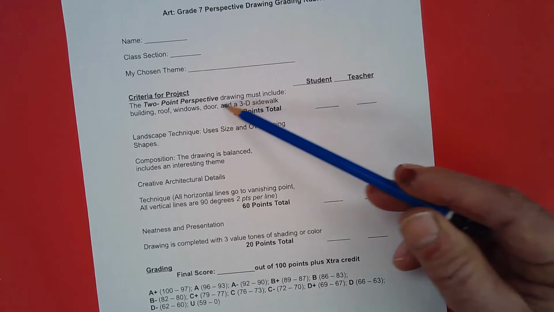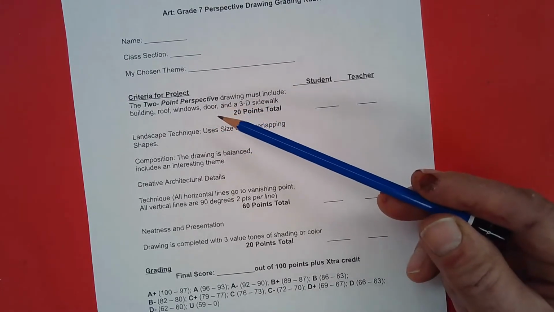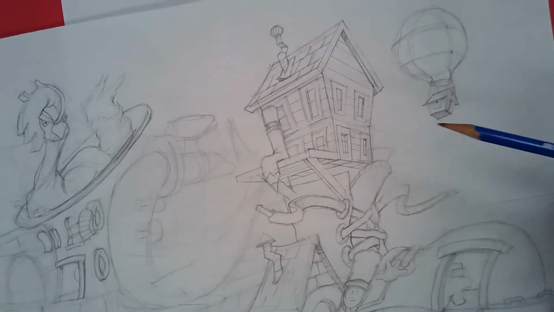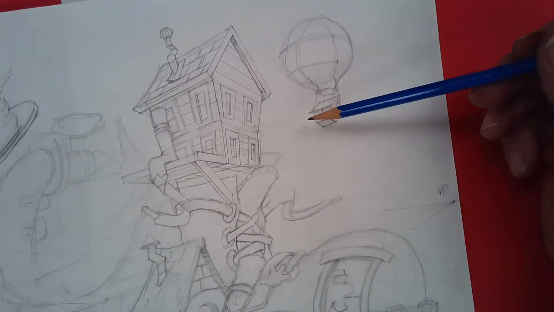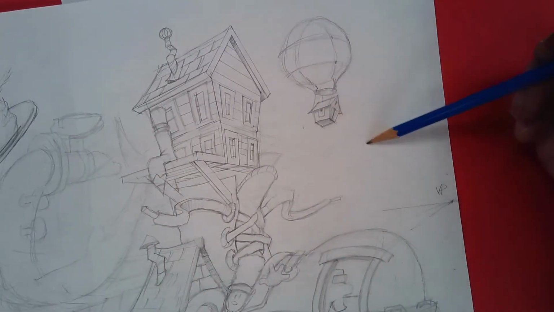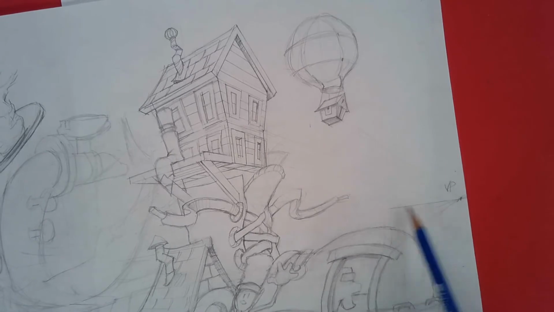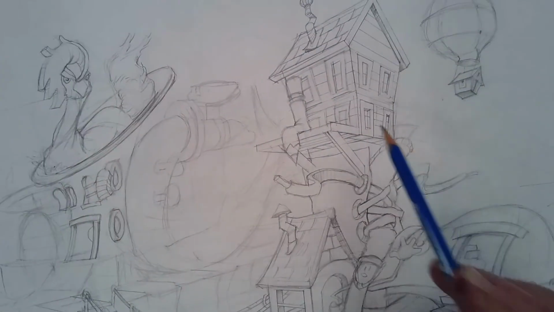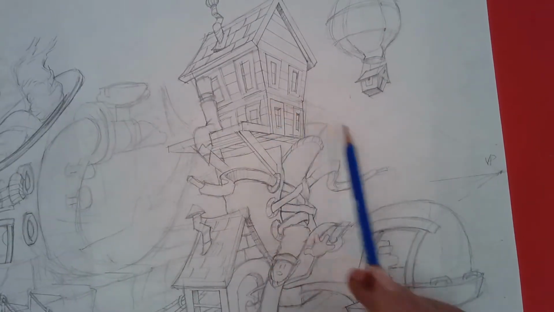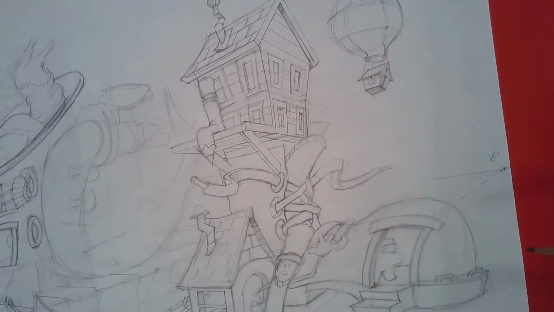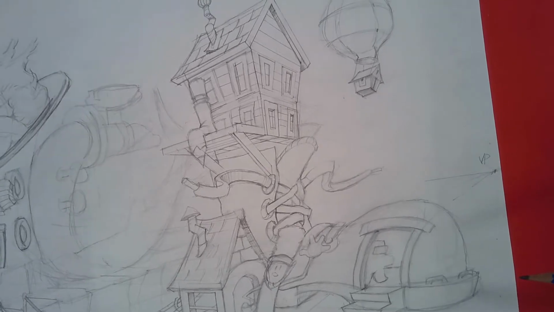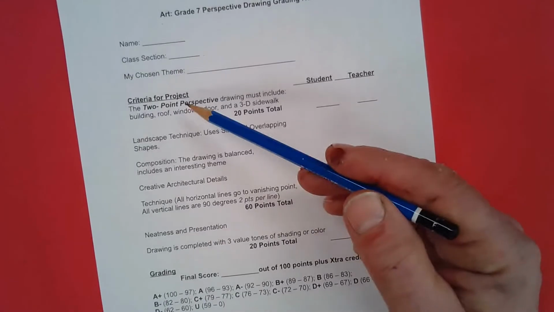Look for someplace in your drawing where you have a 2-point perspective drawing. So I have examples of 2-point perspective drawings in my drawing. You can just look at my balloon house, and you can see that all my connecting lines, diagonal lines, go to a common vanishing point right here. I have a horizon line, and I have 2 vanishing points. You can see this house is also connected to vanishing points. So somewhere in your drawing, you have to show me that you can work with a 2-point perspective drawing.